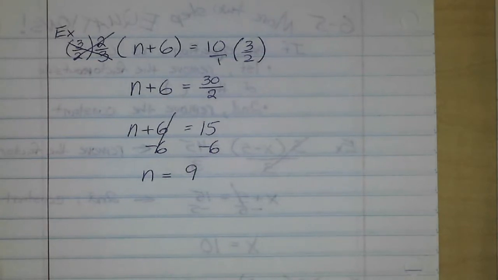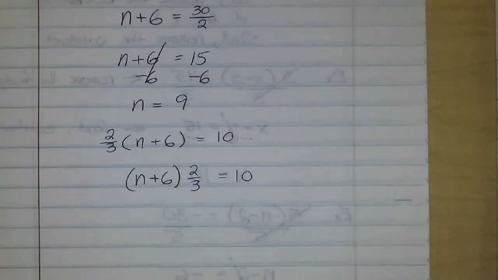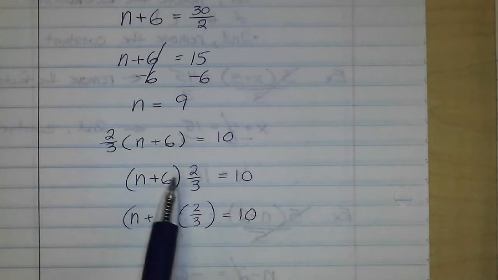Now, one thing that I want you to be aware of, the original example problem we worked on was 2/3 times n plus 6 equals 10. That was the original problem we just worked on. Now, sometimes in your textbook or on your tests, you may see this. Or you may even see this. Now, can you spot the difference? The truth is that all 3 of these are actually the same problem.